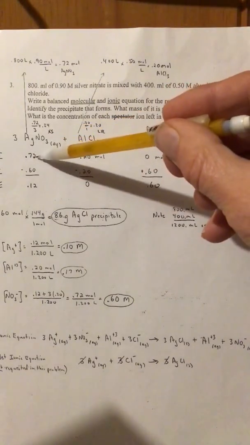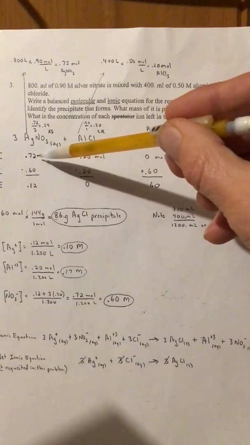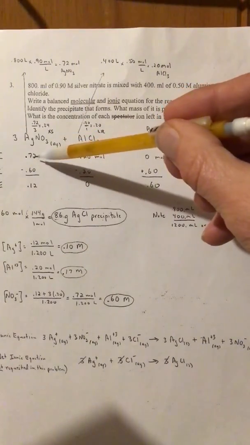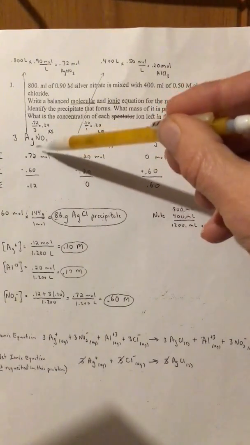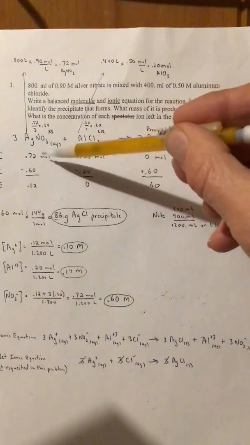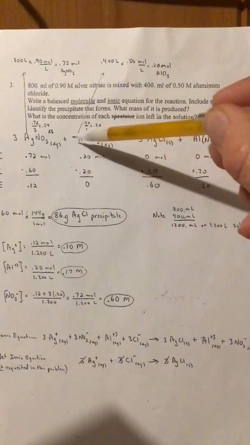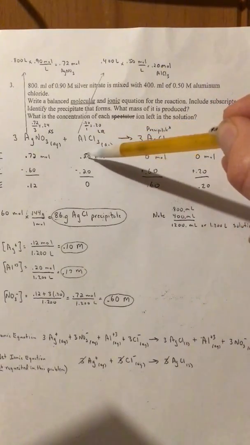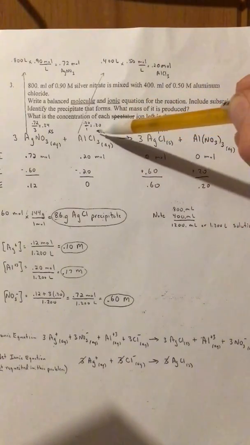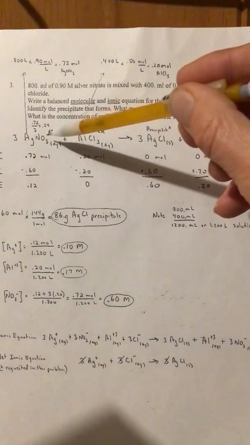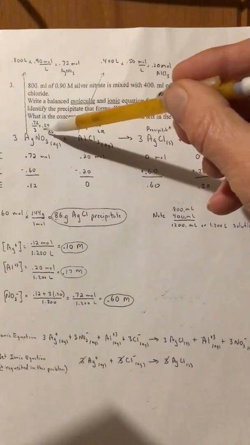Just because this is bigger doesn't mean it's the excess. It's supposed to be 3 times bigger, but it's more than 3 times bigger, so the silver nitrate's in excess. Or you could take 0.72 divided by 3. You take 0.20 divided by 1, and the smaller number is this one. So aluminum chloride is the limiting reactant. Silver nitrate is in excess.